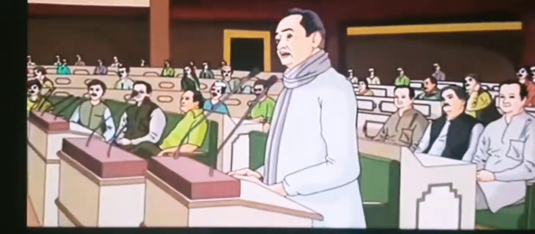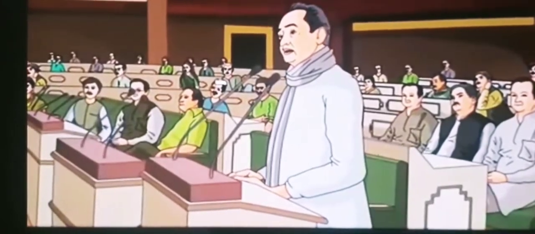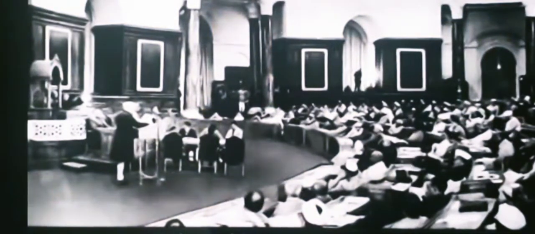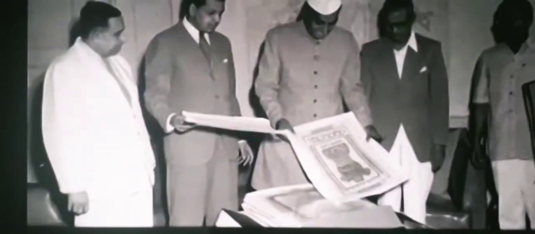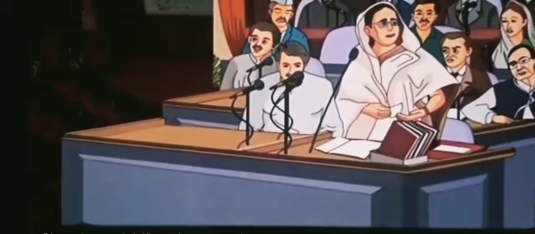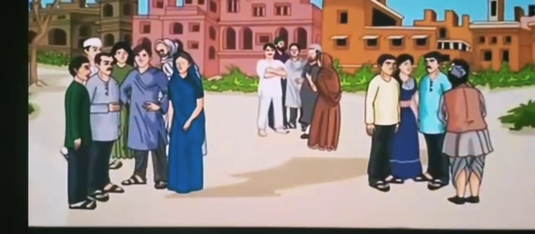Many discussions took place in the Constituent Assembly over the system of government. The framers of the constitution made a few changes in the parliamentary system to suit the Indian situation. Discussion and deliberation are an integral part of the parliamentary form of government. Questions related to public welfare are discussed in the legislature.